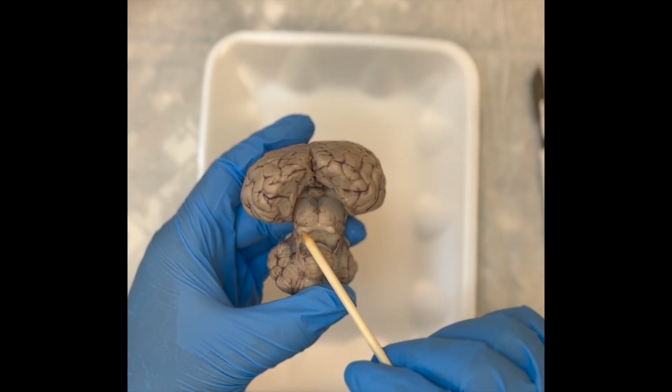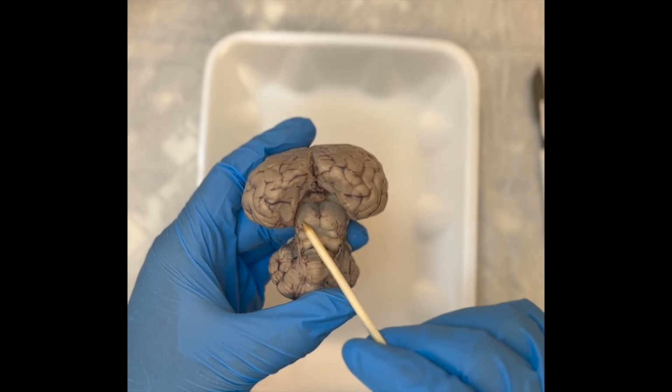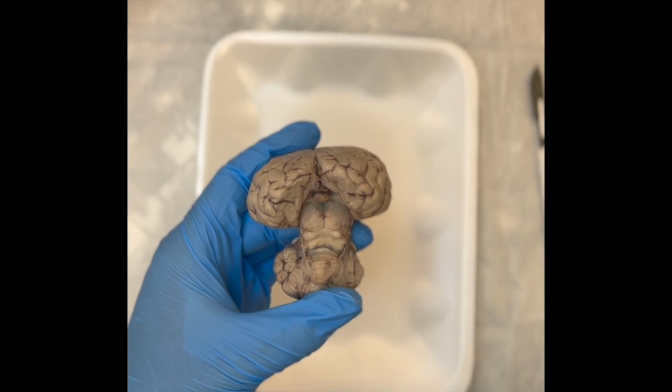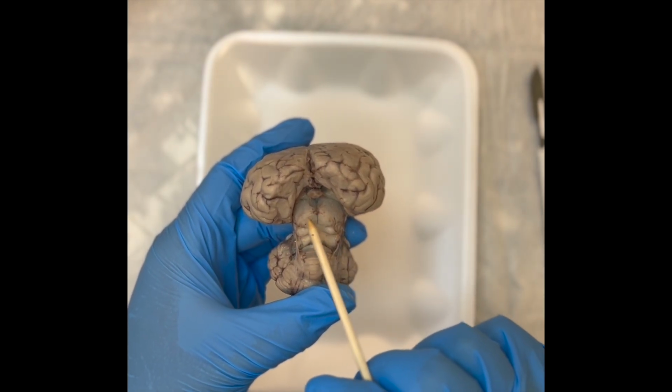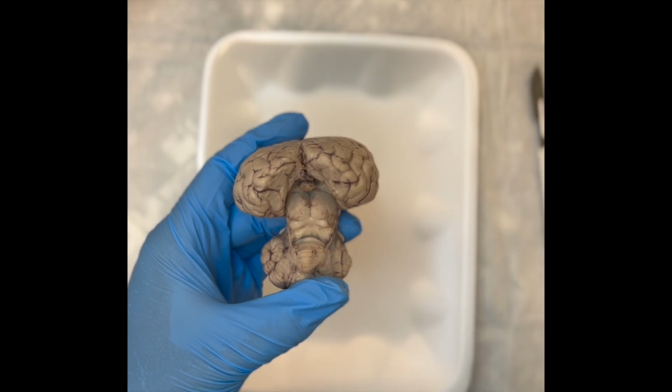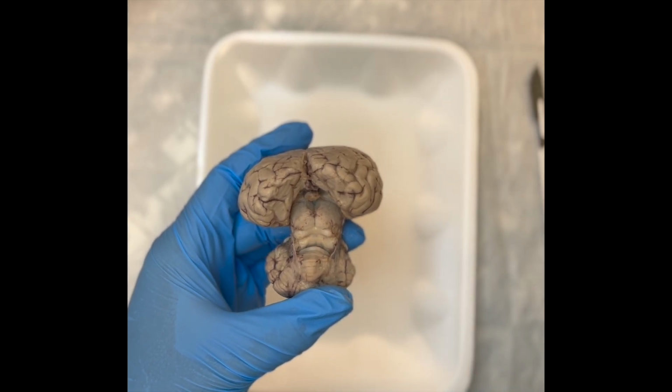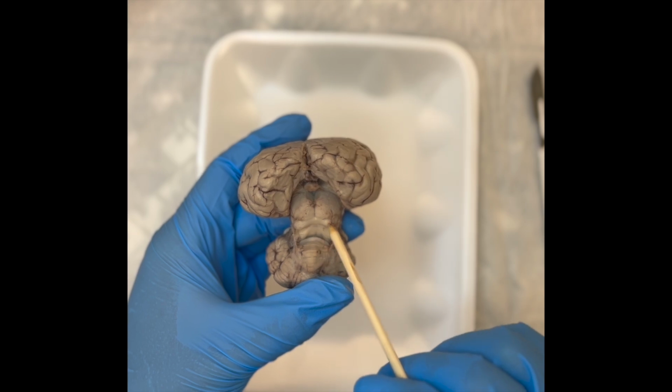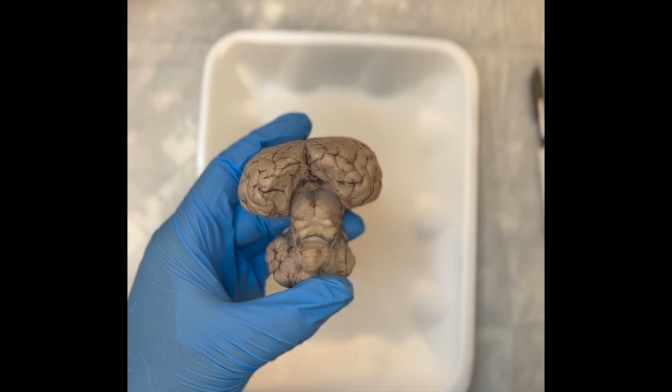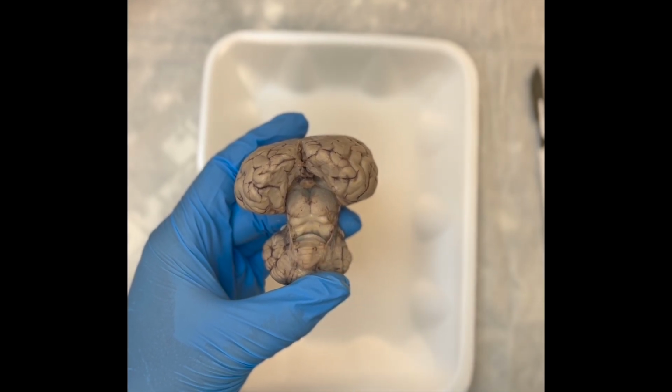Then you see these 4 distinct bumps. This is called the corpus quadrigemini collectively. We have a pair of superior colliculi, which have all to do with visual tracking, visual reflexes, and then these smaller ones are the inferior colliculi, which have to do with auditory tracking.